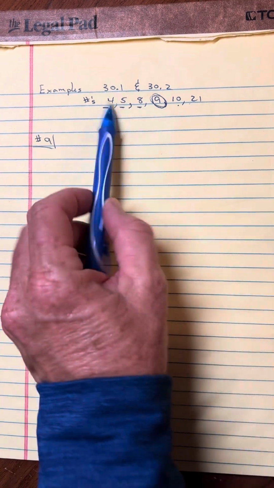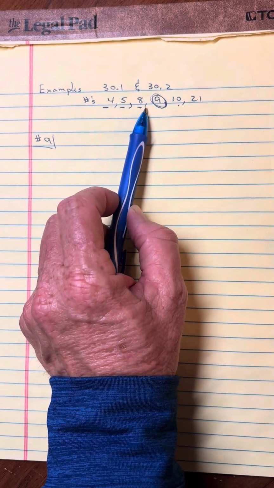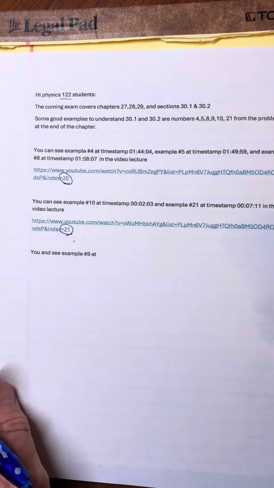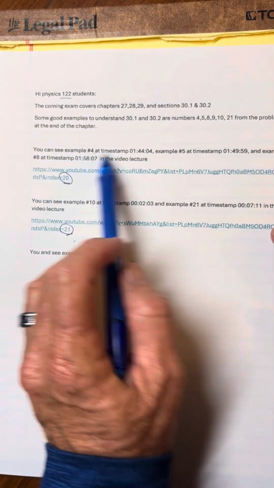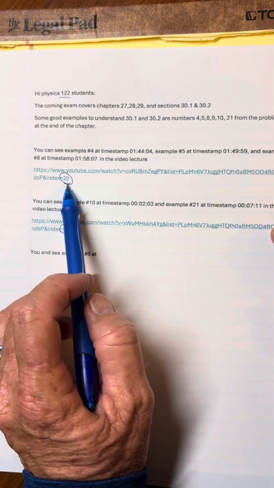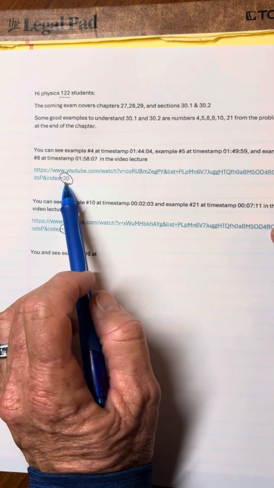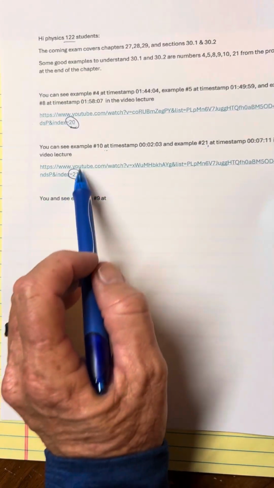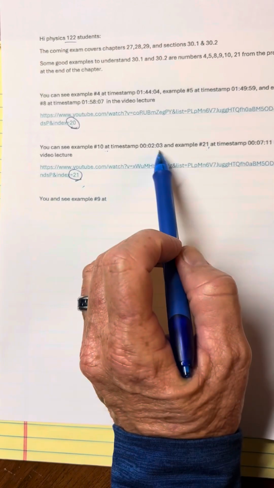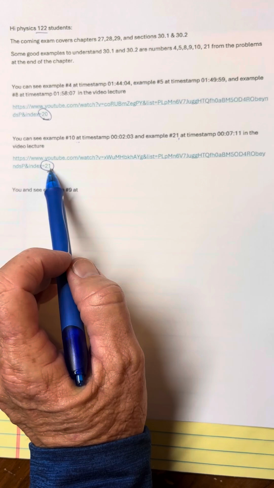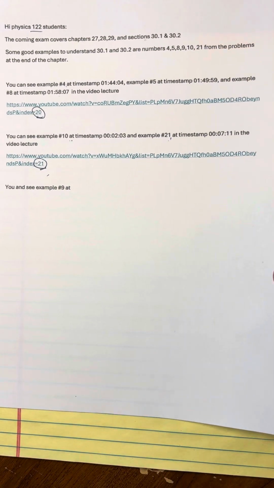It looks like the first three, number 4, 5, and 8 from chapter 30, I'm making this message to send out on Canvas, and here are the different timestamps, are found in video lecture number 20 for this class. And number 10 and number 21 are found at the beginning, and here are the timestamps of the two, found on video lecture number 21.